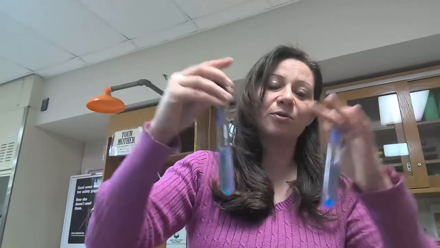Again, larger crystals, which means smaller surface area, will take longer to dissolve. Finer crystals, or larger surface area, will dissolve faster, and that is because more particles are exposed to the surface, and so the solvent particles are able to surround them faster.